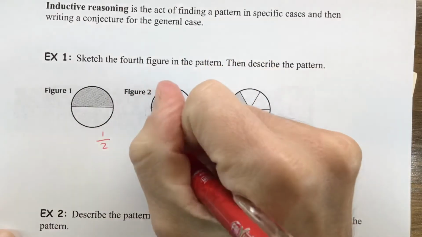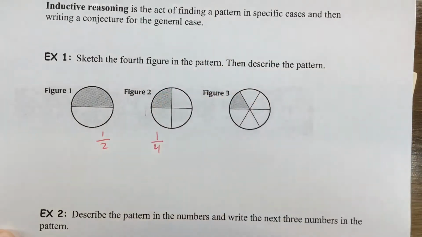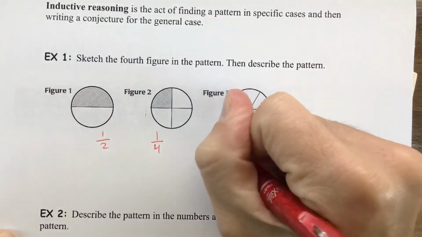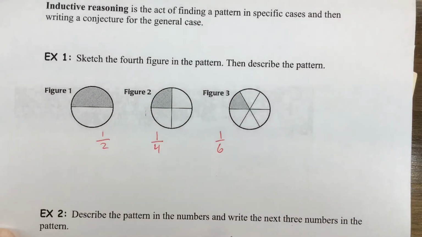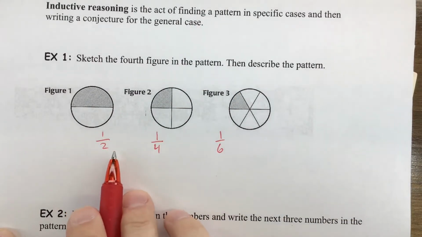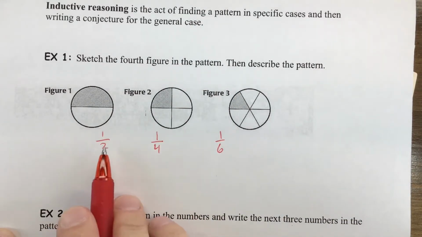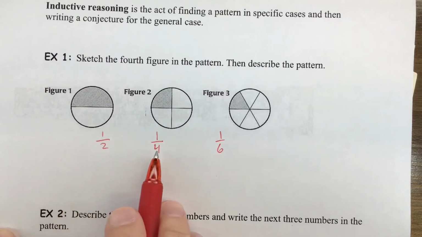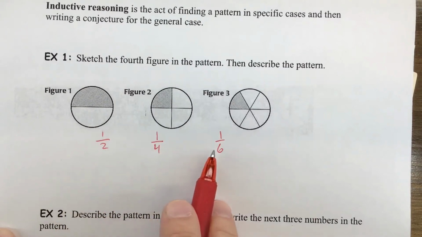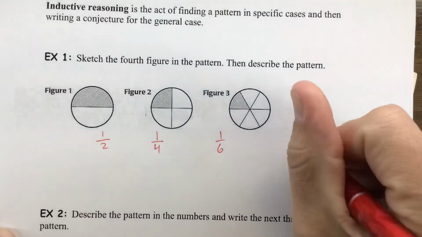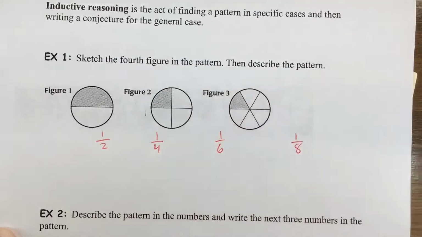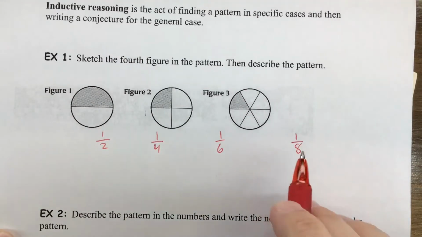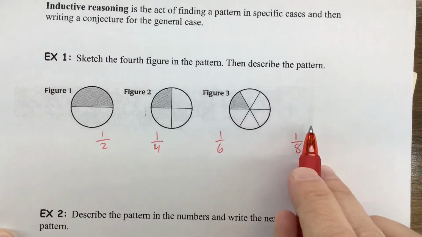In figure 2, you've got 1 out of 4 pieces. Figure 3, you've got 1 out of 6 pieces. Okay, so mathematically, you might actually see a pattern here that you're going from 1/2 to 1/4 to 1/6, and then you could probably imagine that the next is going to be 1/8. All right, 1/8 of the next figure is going to be shaded.